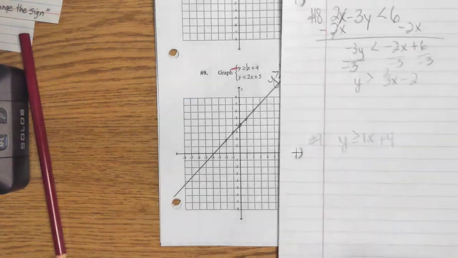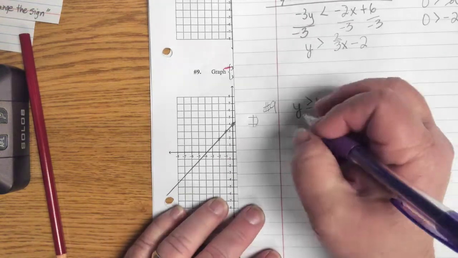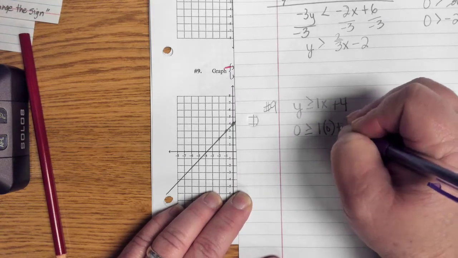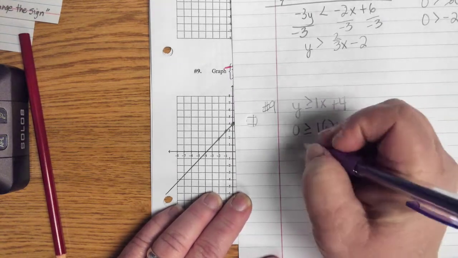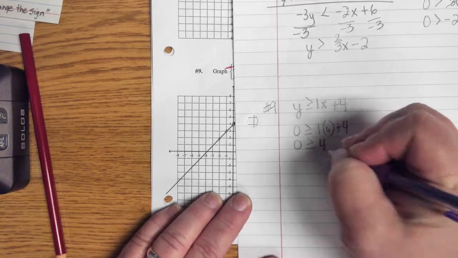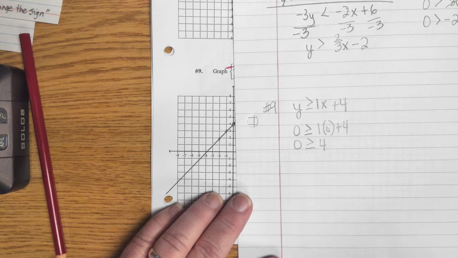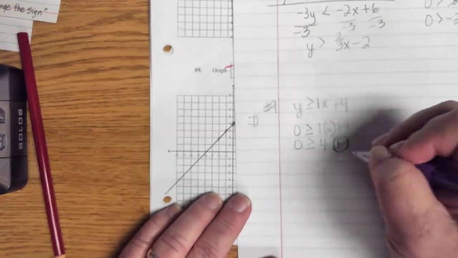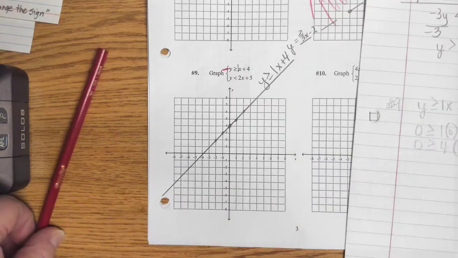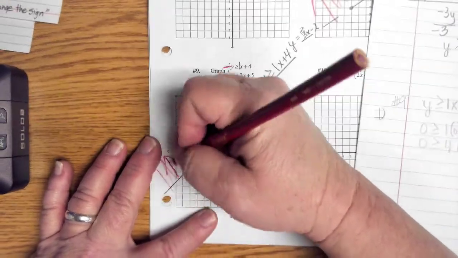Sorry you can't see it, I'll move it. Since it doesn't include the origin, I'm going to put in 0 is greater than or equal to 1 times 0 plus 4. Some of you want to skip that. 0 is greater than or equal to 4. Is that a true statement? No, that's a false statement, isn't it? So I cannot include the part with the origin. I can only include this part up here.